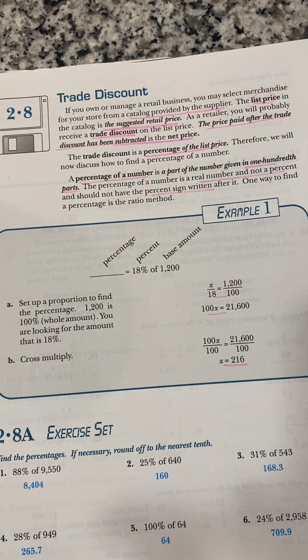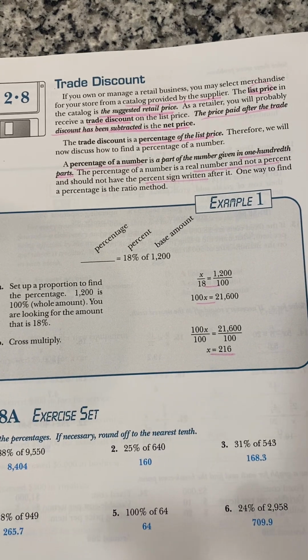Now, remember, you can change 18% to the decimal 0.18, and that's because you're dividing it by 100. But here we're going to set up a ratio, and we're going to do it by the ratio method instead of the decimal method of finding percent. So to set up a proportion to find the percent, 1,200 is 100% of the whole amount, and you're looking for the amount that is 18%.